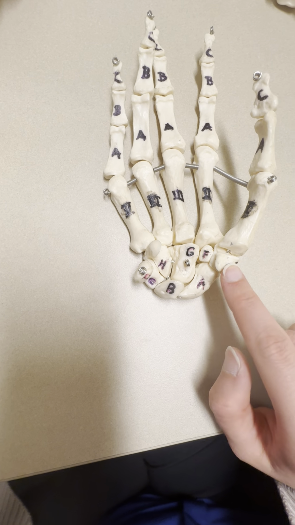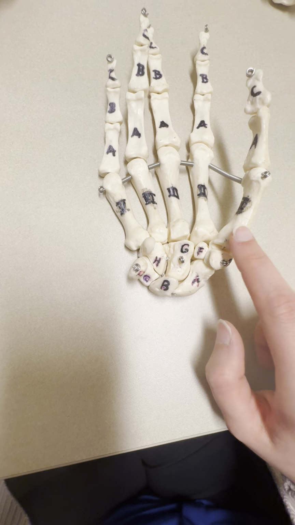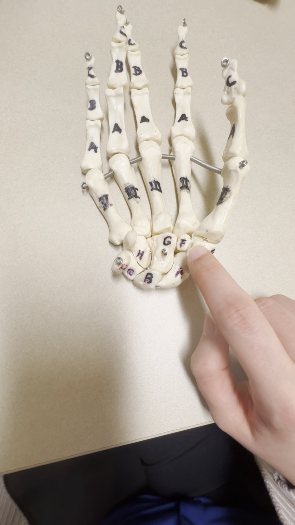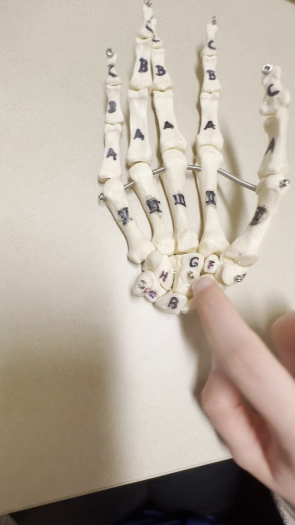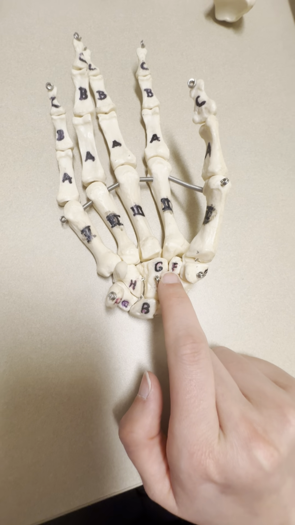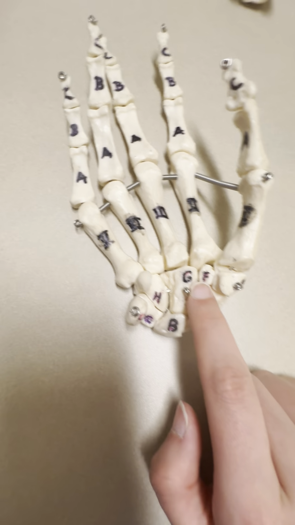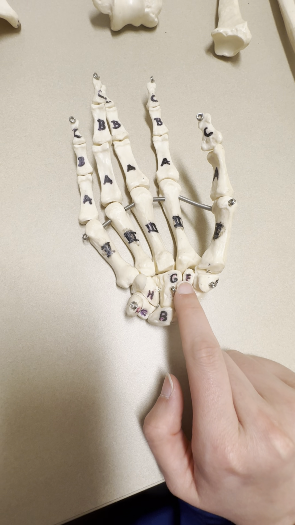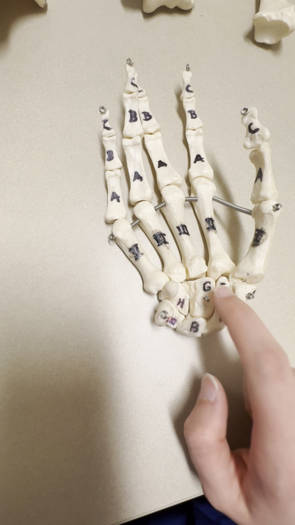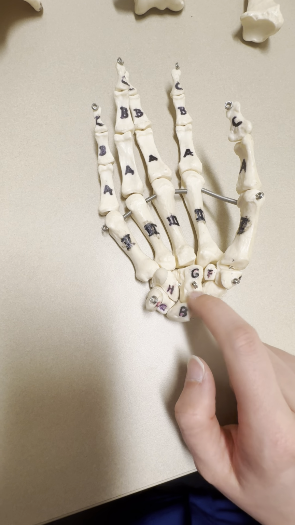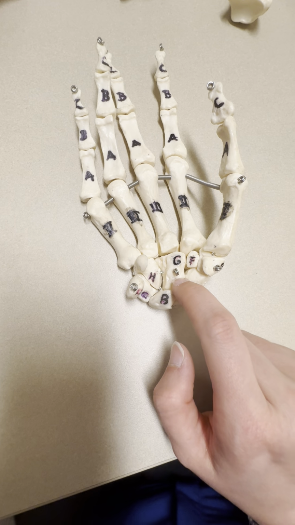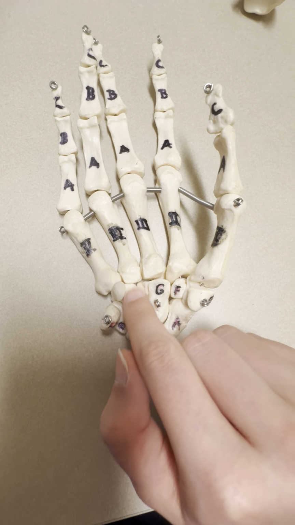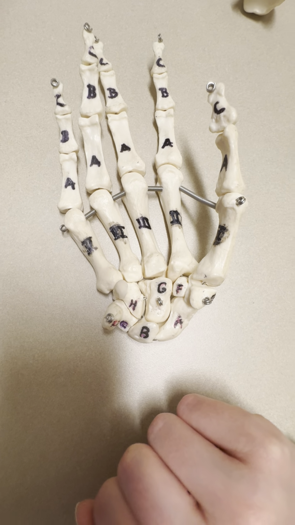Right above that one, right under the thumb, is the trapezium. Okay, this small one next to the trapezium labeled F, that is the trapezoid. Okay, right next to that one labeled G here, this larger one, that is the capitate. And then the one labeled H here is the hamate. Okay.